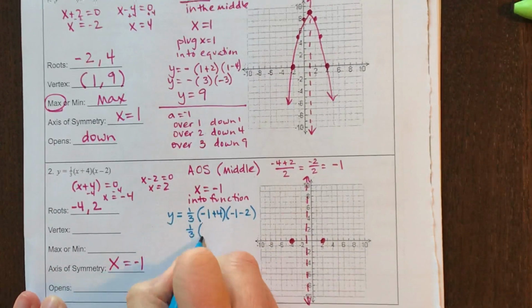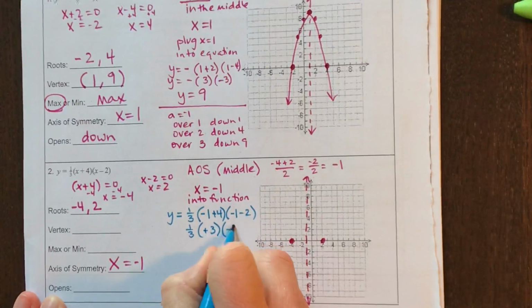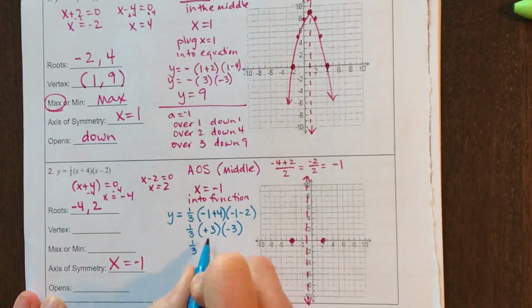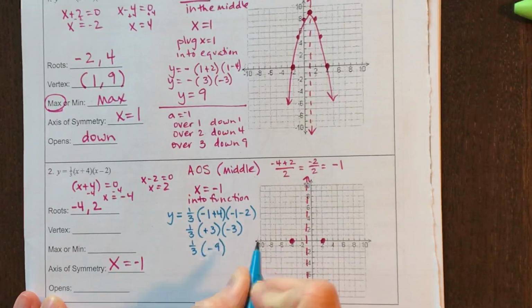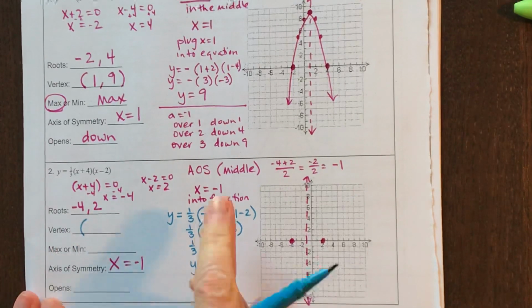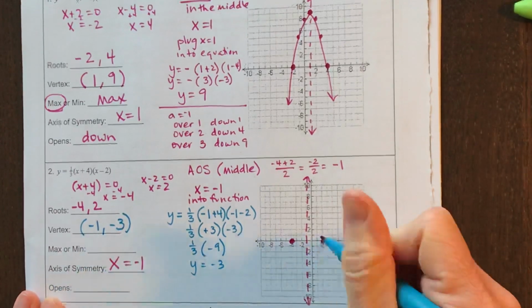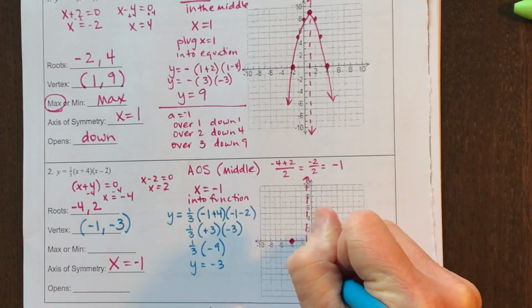This is a third of, actually this is going to end up being positive 3, and this one is negative 3. This will be a third of negative 9, which is going to be negative 3. So my vertex will be, when I plug in negative 1, I get out negative 3. So down here.